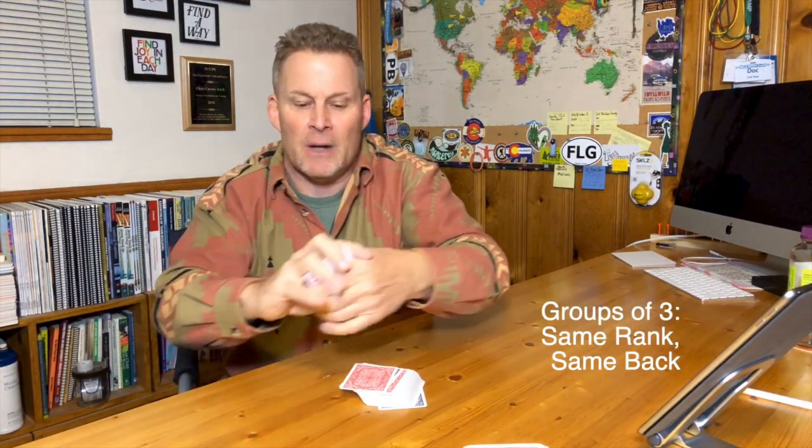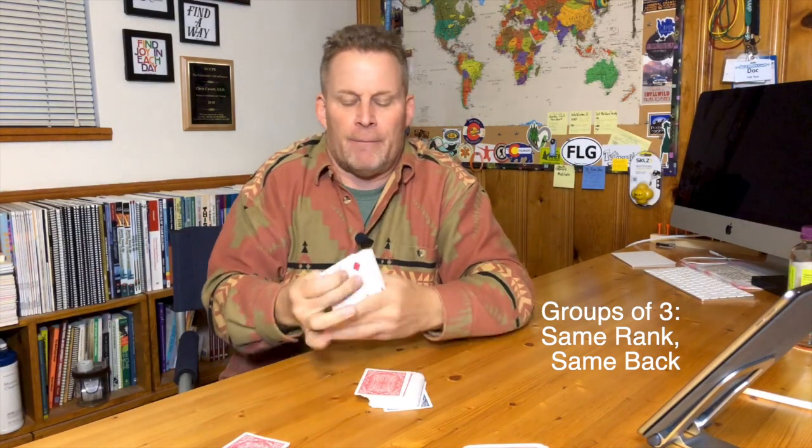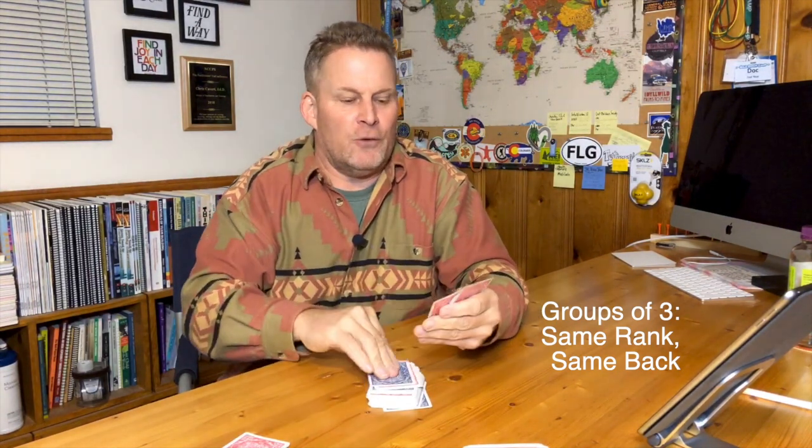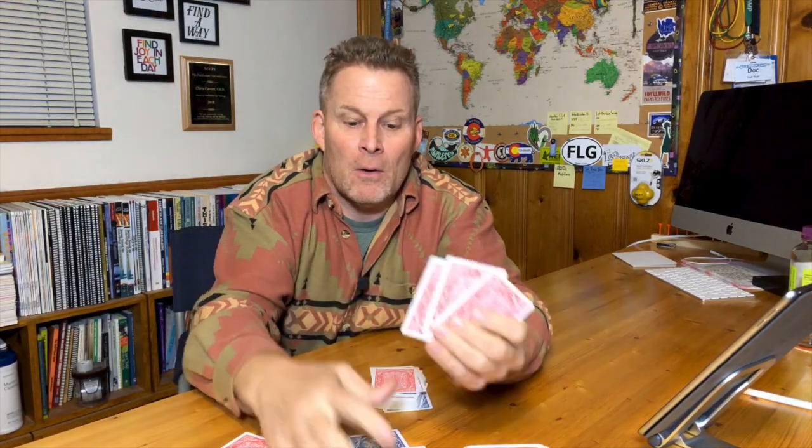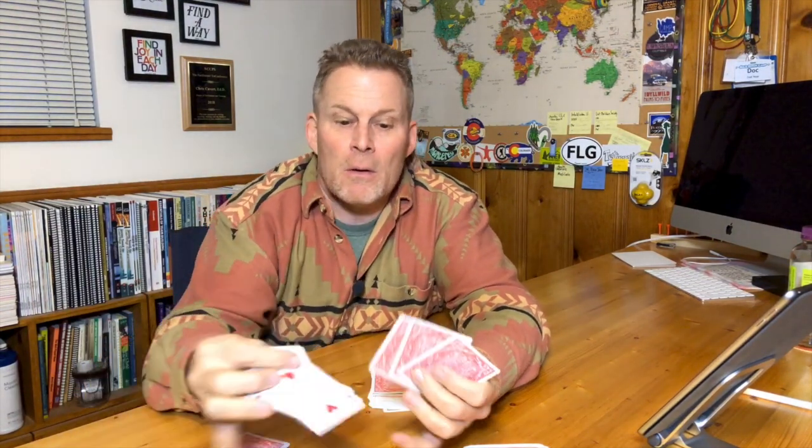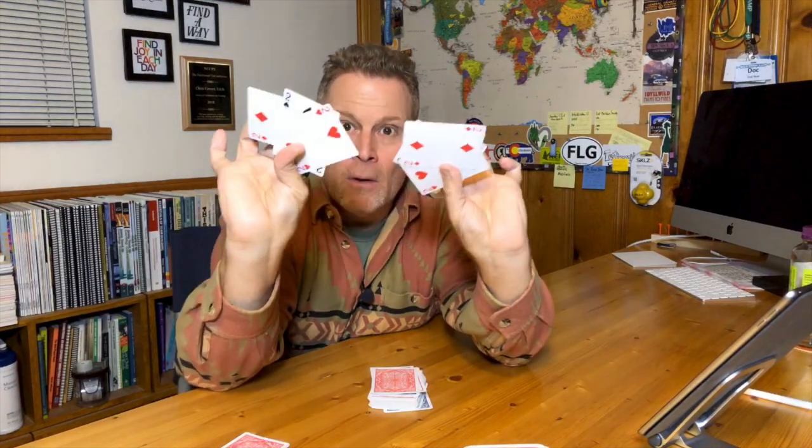So we have same rank. Let's do threes, so they're going to be in threes. Let's do the twos this time. Twos, twos, twos. So we have same rank and then the same color back. If we get together with same color backs, we have our groups of 3. So again, same rank, same back.